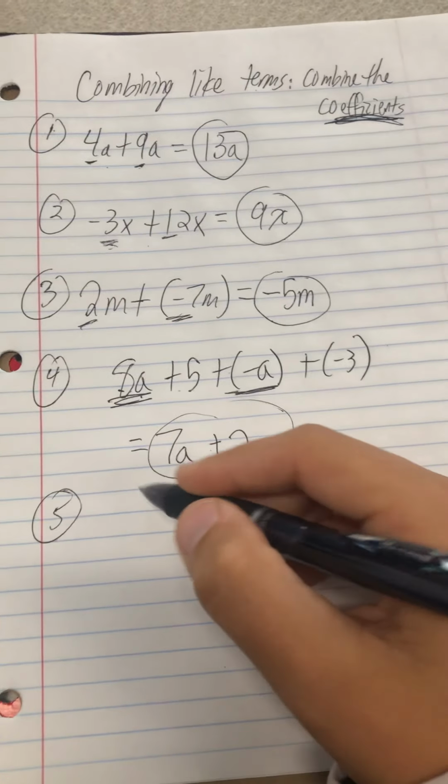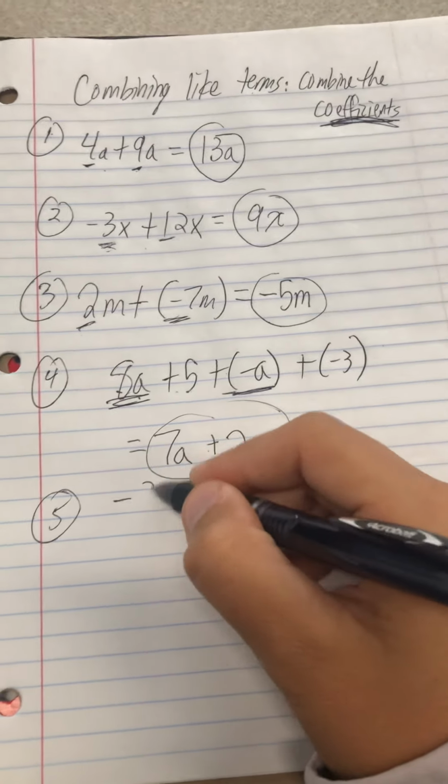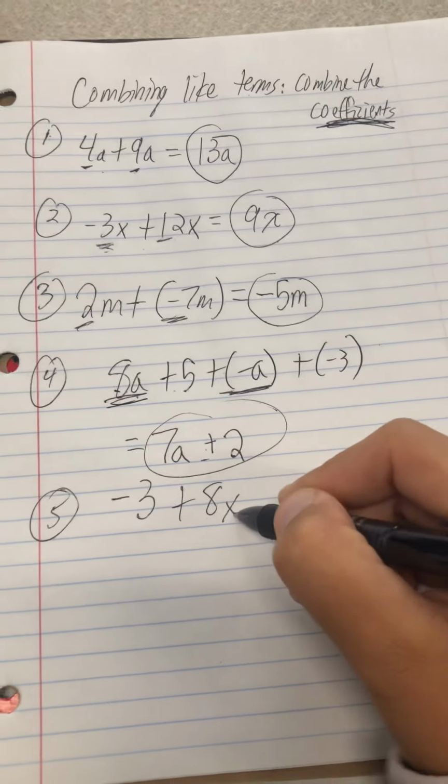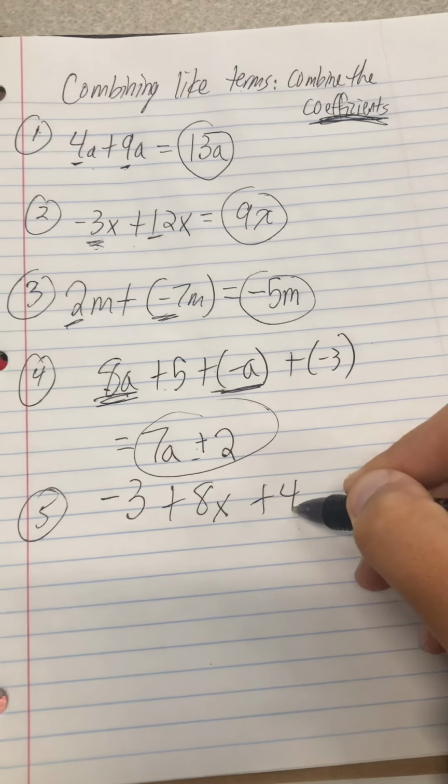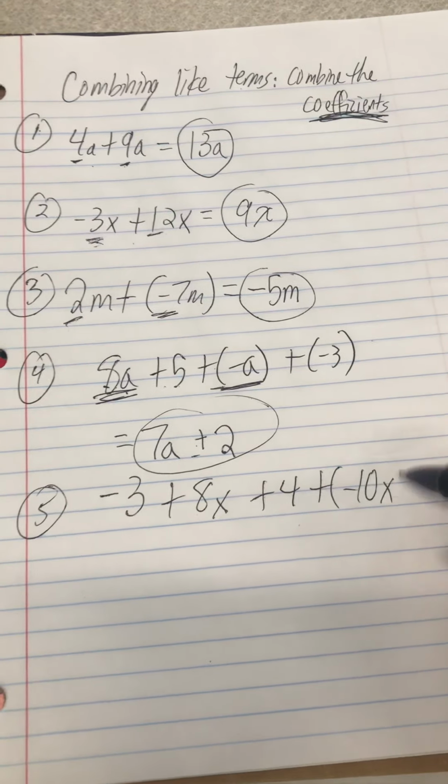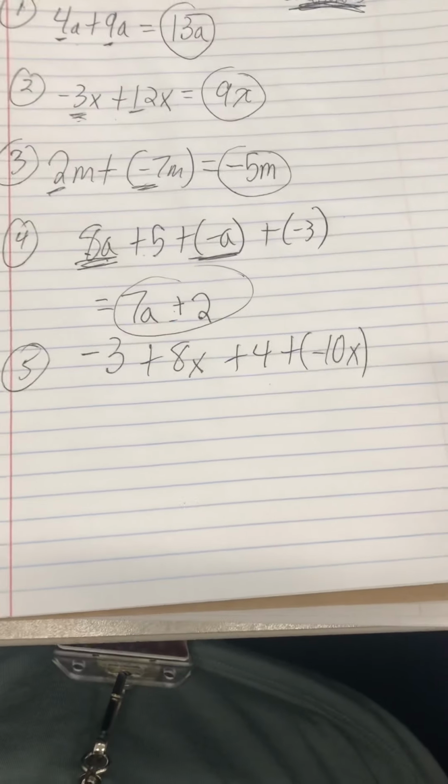Okay, so I will give you one to try. Negative 3 plus 8x plus 4 plus negative 10x. All right, go ahead and try it.